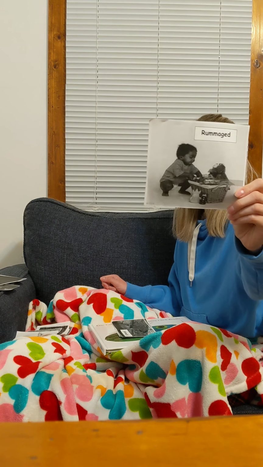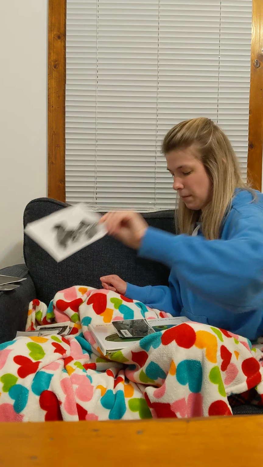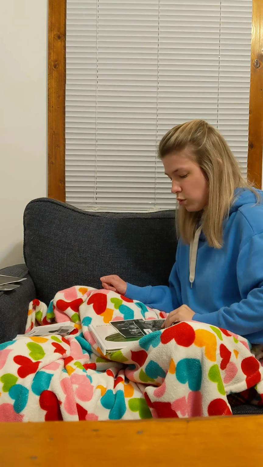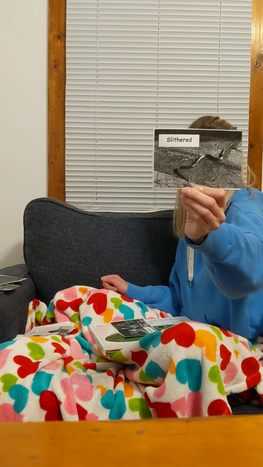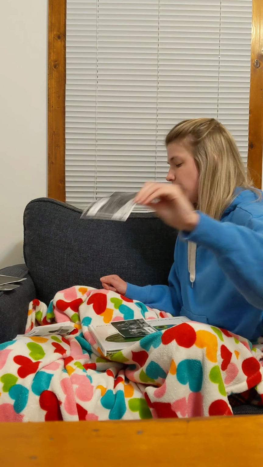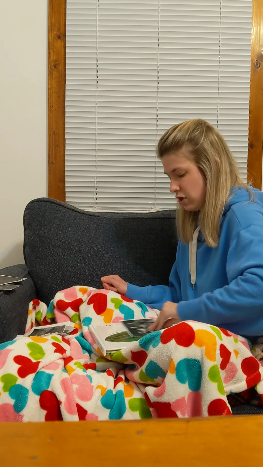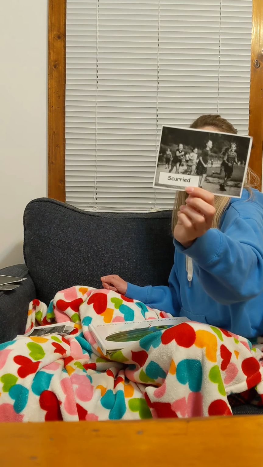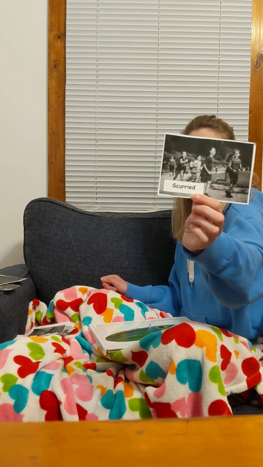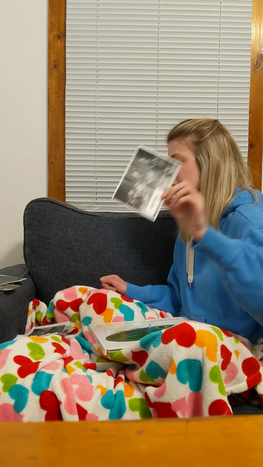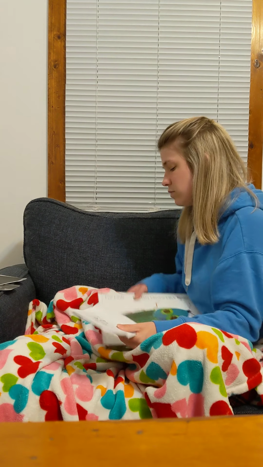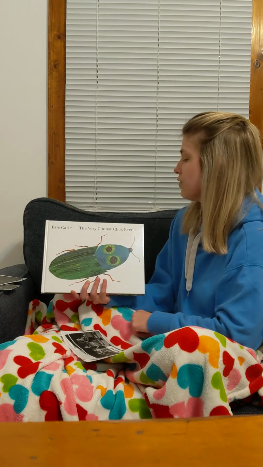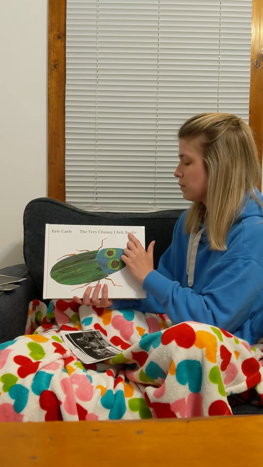Rummaged, to look through things. Let's learn two new words. Slithered, to move by twisting or sliding. That's what we're going to see the snail do. Scurried, to move quickly using short steps. That's what we see the mouse do. He has short steps, but he moves fast.